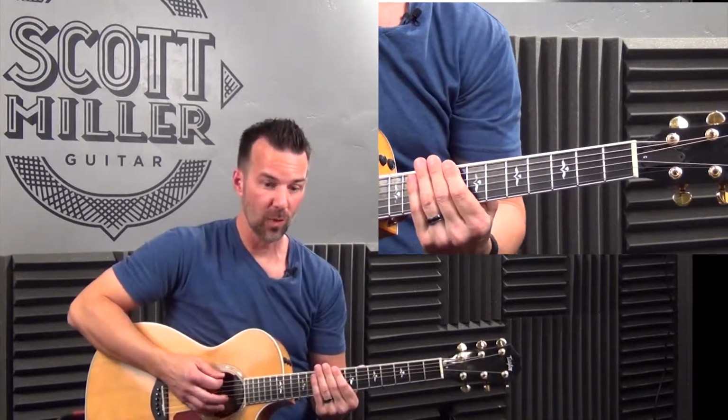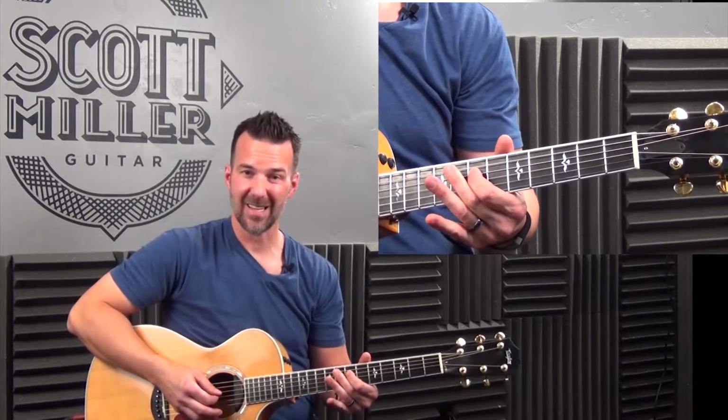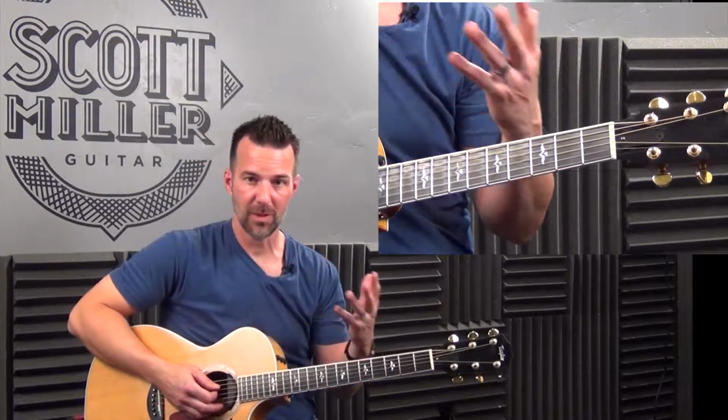Here's the fully diminished formula: 1, flat 3, flat 5, double flat 7. Students are like, well, first of all, Scott, there's no C flats and F flats and B sharps and E sharps.